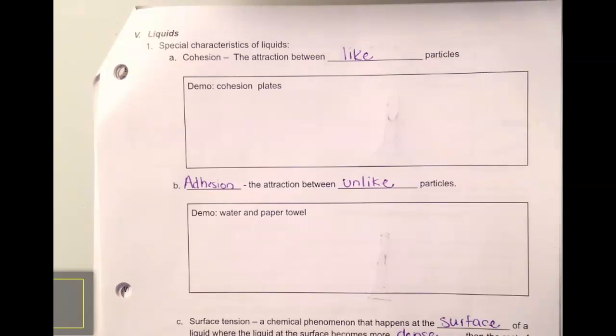So cohesion is the attraction between like particles, and that's a general term. It could be a liquid attracted to a liquid, meaning like water attracted to water. It could be a solid attracted to some other solid. So cohesion and adhesion both are general terms that apply to liquid or solid matter, but we really are going to be using them for the liquid state right now.